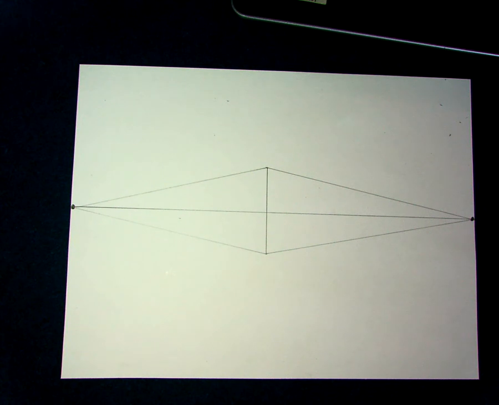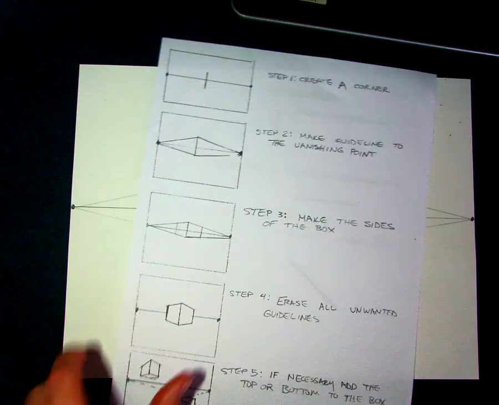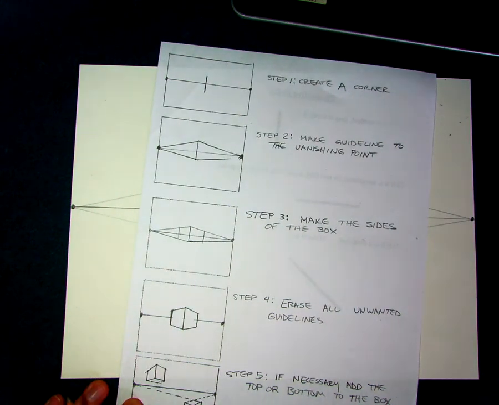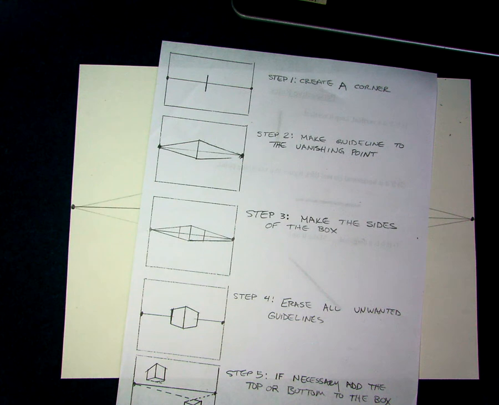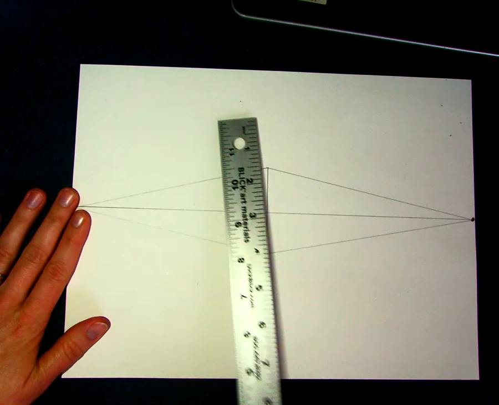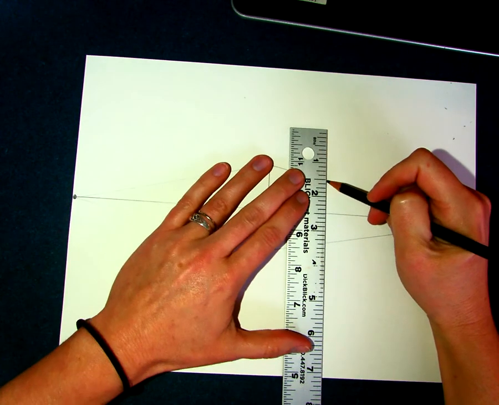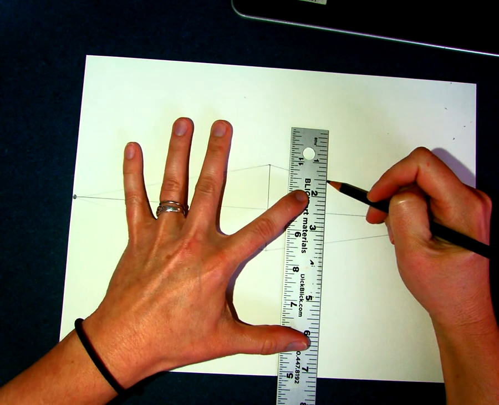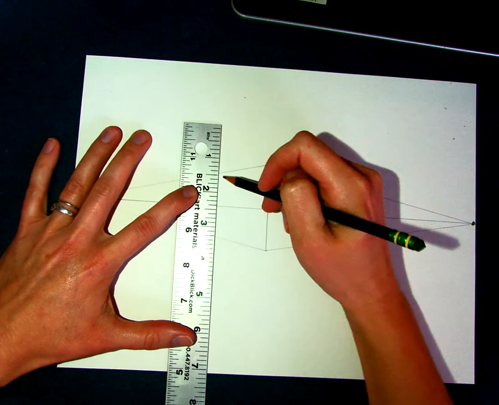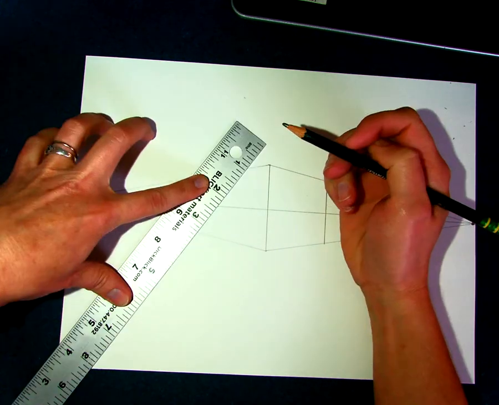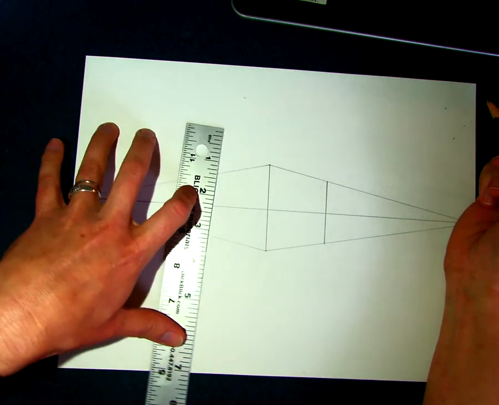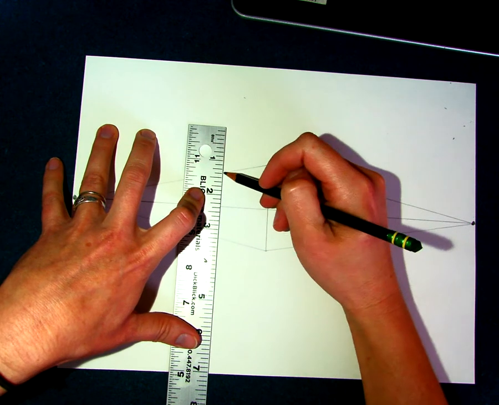Can anybody guess what step number 3 is going to be? Edges of the... Yeah, it's making the sides. So step number 3 is to make the sides of the box. Now, you can choose how wide or how skinny you want the box to be. That is your choice. I want it to look pretty square, so I'm just going to make them about here. Though I do have to be sure that I stay vertical. If I turn, this is how you would get a pyramid versus a box with a sloped side.